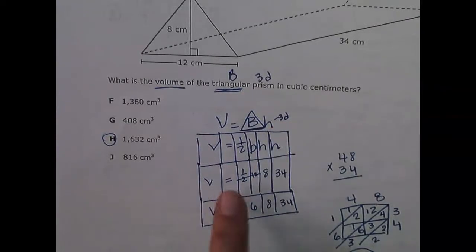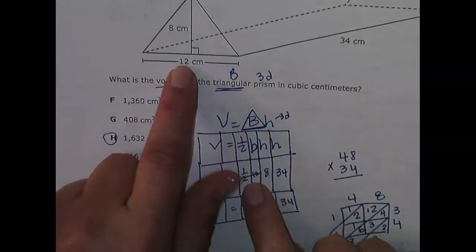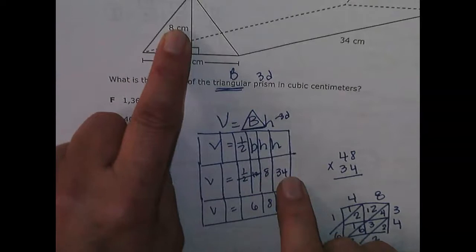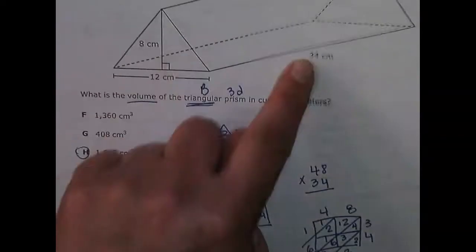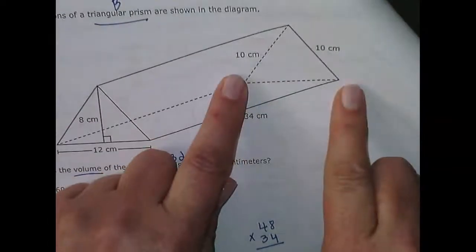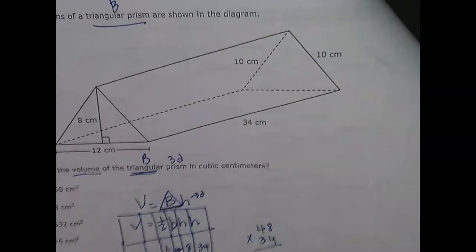So then I got half right here. And the base of this triangle is 12. The height of this triangle is 8. And then this number is the height of the 3D, which is this number. These two numbers are slant heights. They're the ends. You don't need those, not if you're doing this question. You would need those if you were doing perimeter.